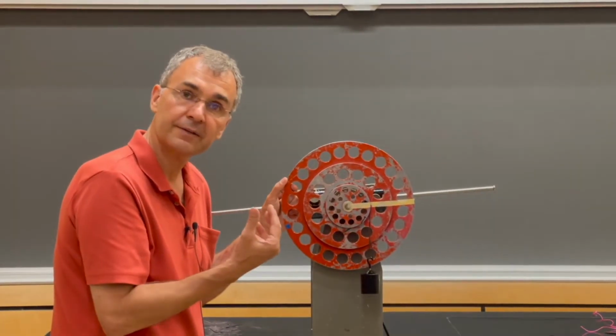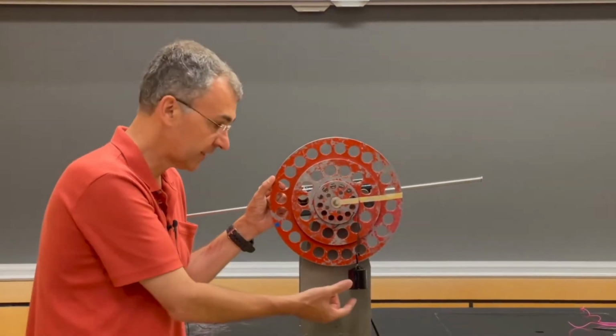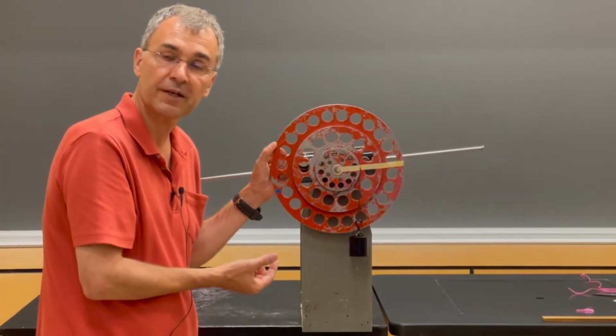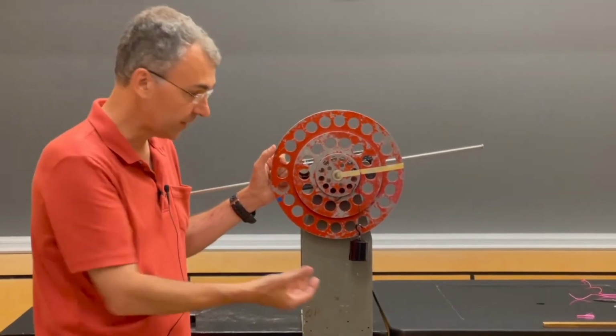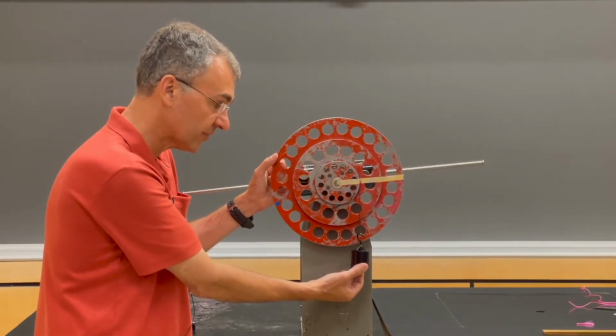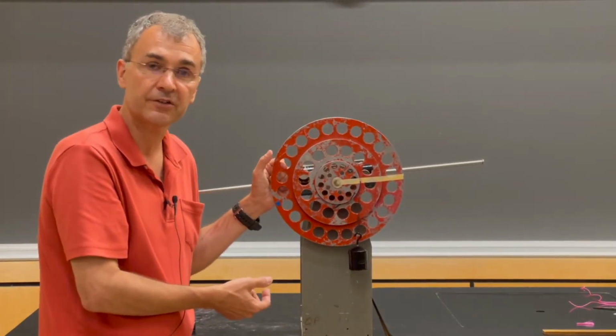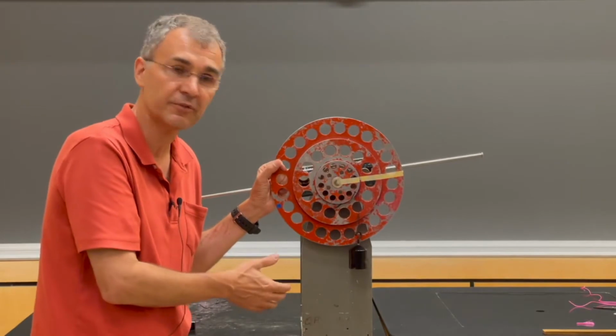You have to bear that in mind, but to keep things simple, let's pretend it's mg rather than mg minus ma. That actually is not a bad approximation, because you're going to see that this thing doesn't accelerate downward anywhere near g. So let's just say it's mg, even though we know it's mg minus ma.